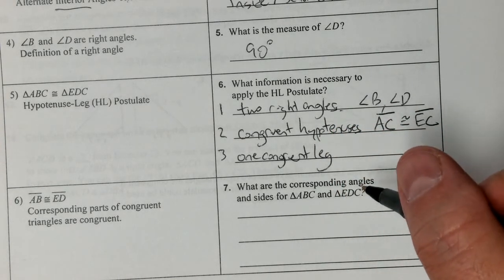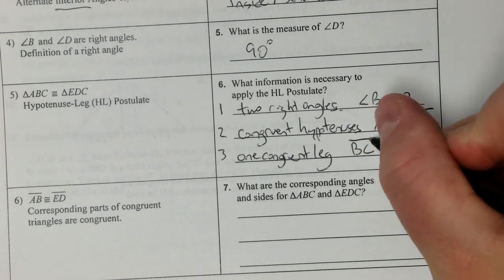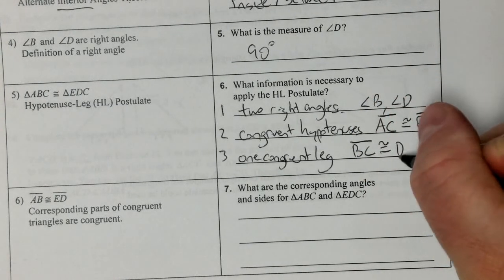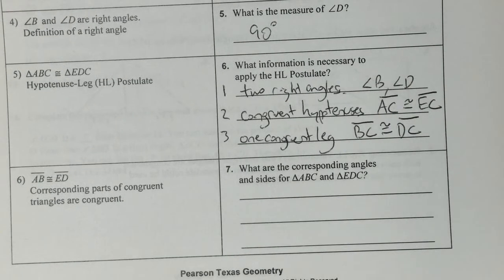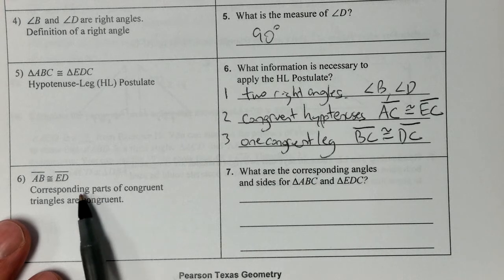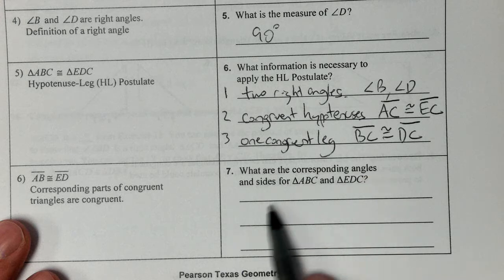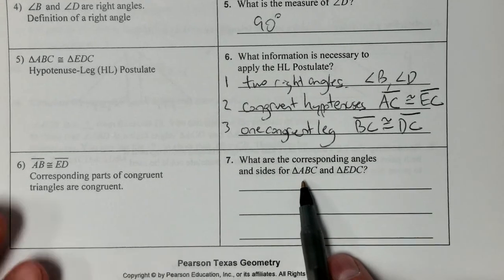One congruent leg. So BC congruent to DC. All right, then we used CPCTC. So remember the part about what is CPCTC. What are the corresponding angles and sides?